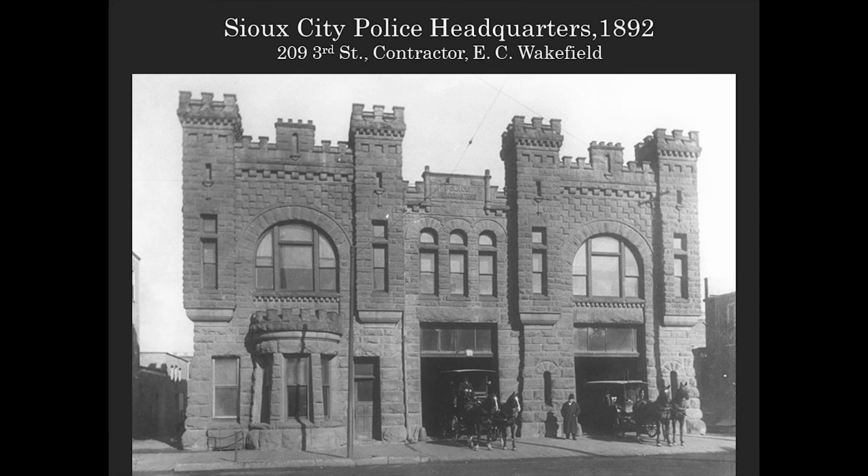Sioux City Police Headquarters, built in 1892 at 209 3rd Street by contractor E.C. Wakefield, was also designed in the Richardsonian Romanesque style.